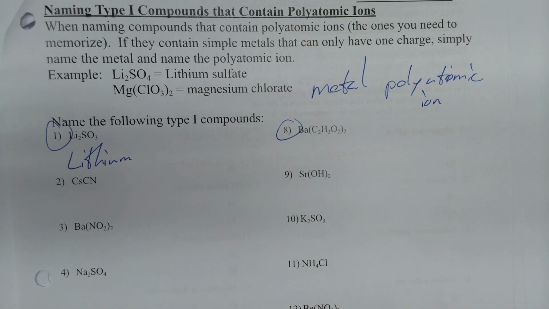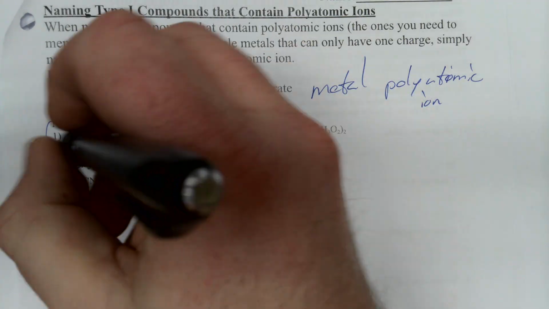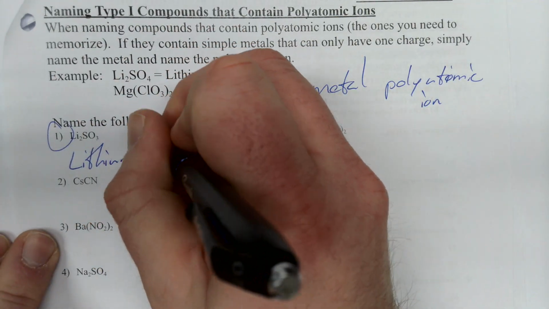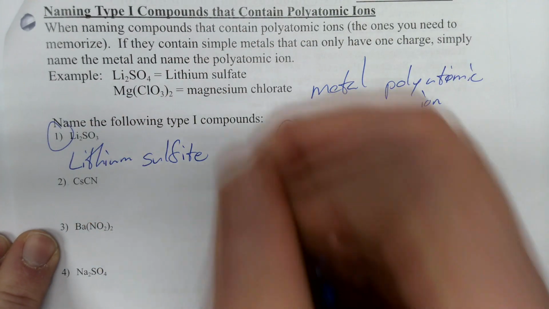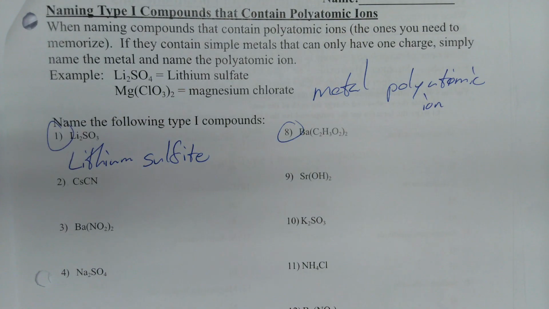It's definitely a sulfate or a sulfite. What's SO3? Sulfite. So lithium sulfite. Make sense?